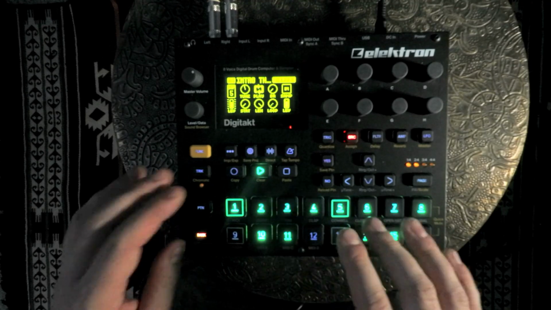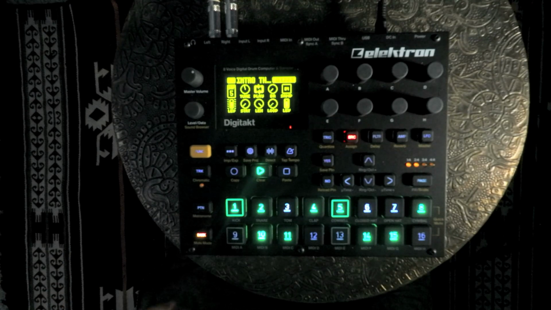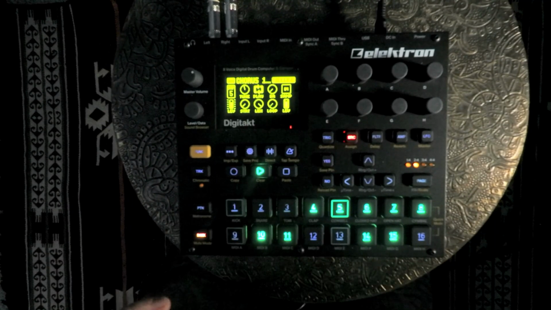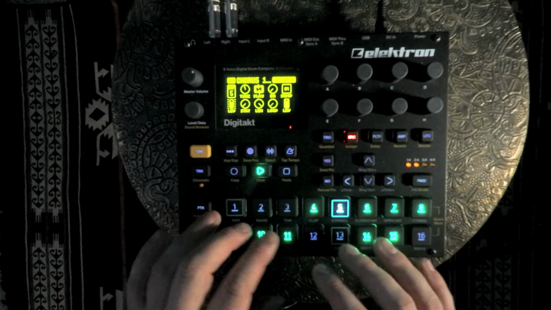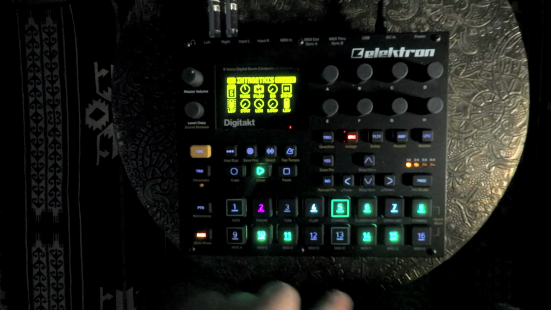Now I'll go on a track with something a bit more going on. If I mute different things here and then go between different patterns on the global thing, they'll still be muted when it goes on to the next pattern.